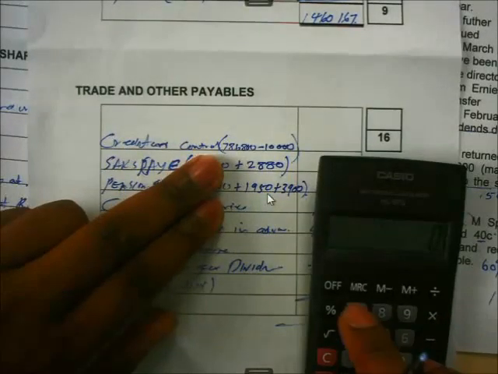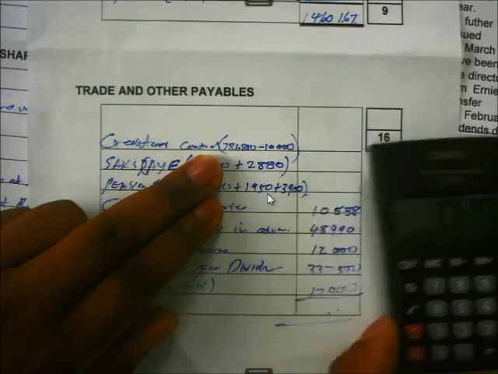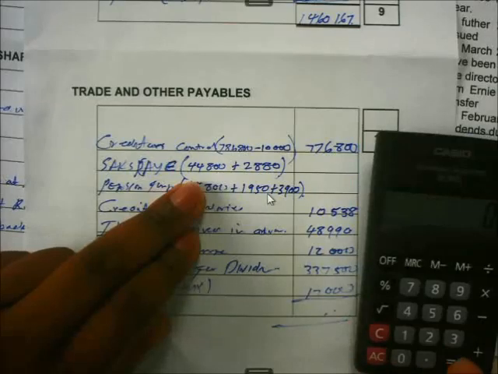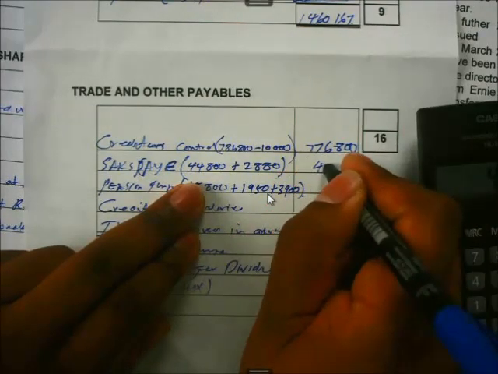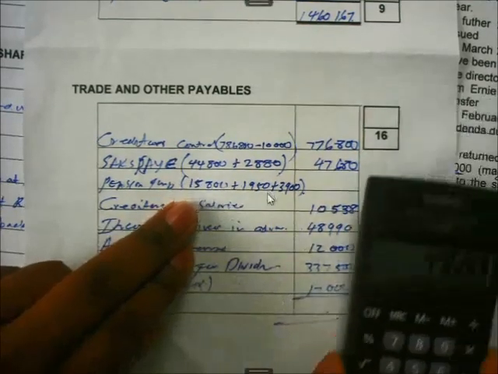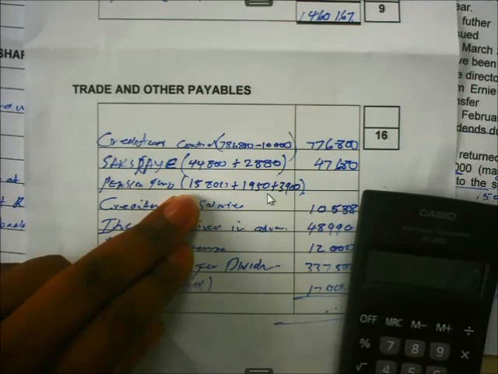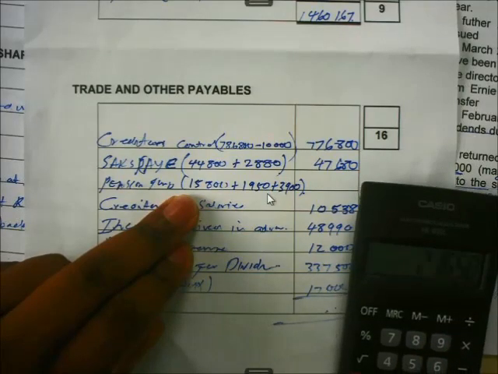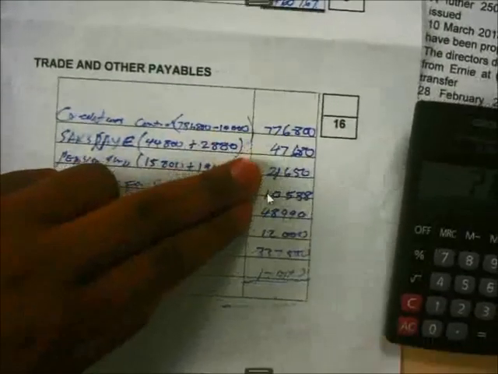Your trade creditors, you have 786,800 minus 10,000. You have 776,800. Your SARS pay as you earn 44,800 plus 2,880. You have 47,680. And your pension fund, you have 15,800 plus 1,950 plus 3,900, 21,650.